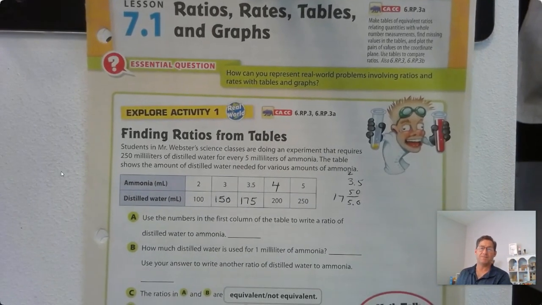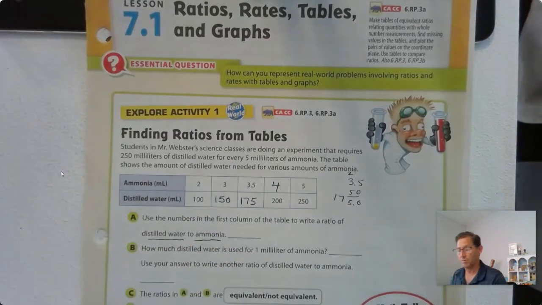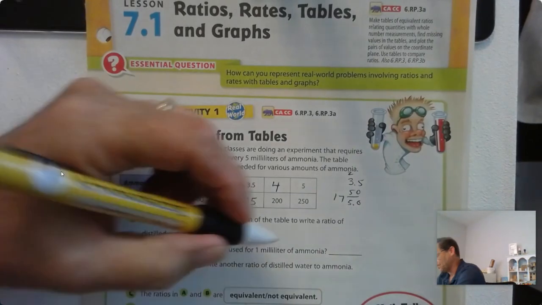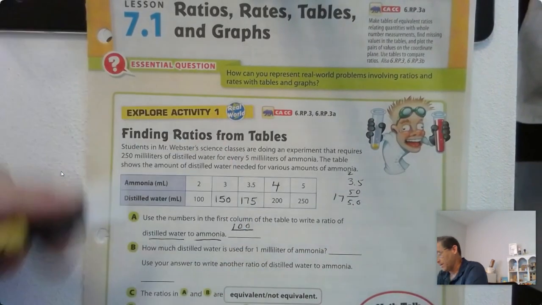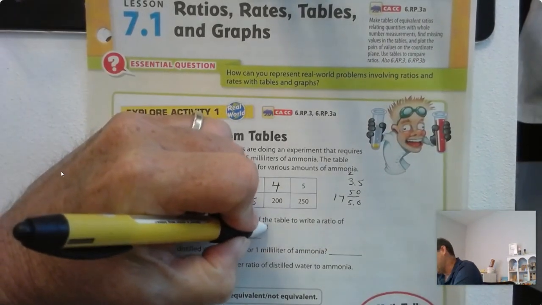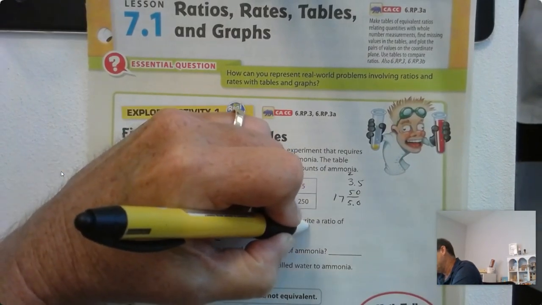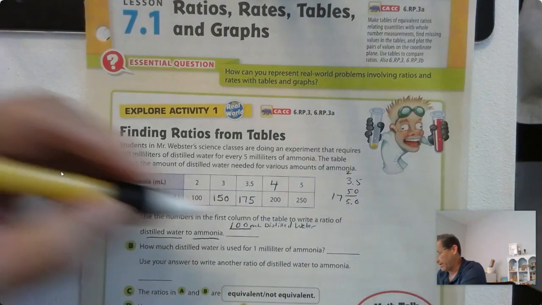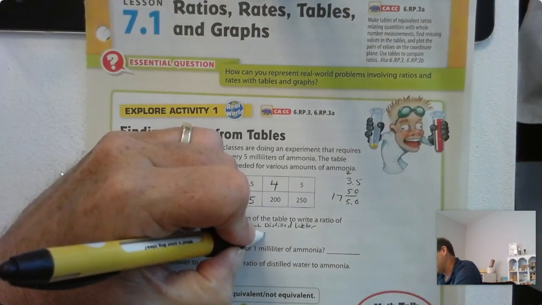Now use the numbers in the first column of the table to write a ratio of distilled water to ammonia. Distilled water to ammonia. So we have 100 milliliters of distilled water compared to 2 milliliters of ammonia.